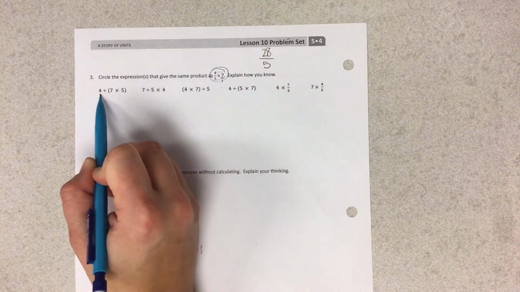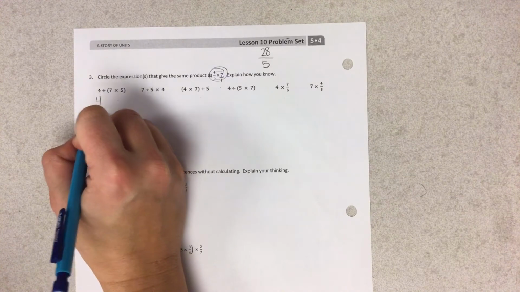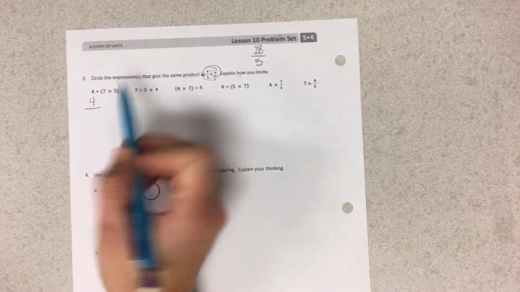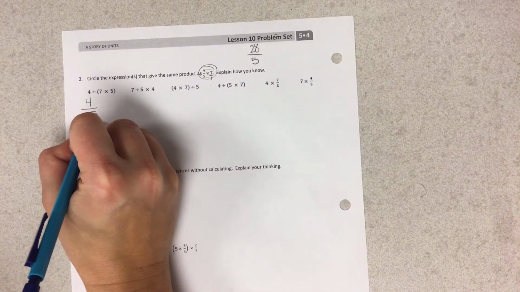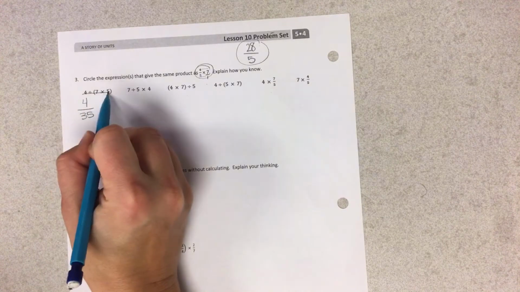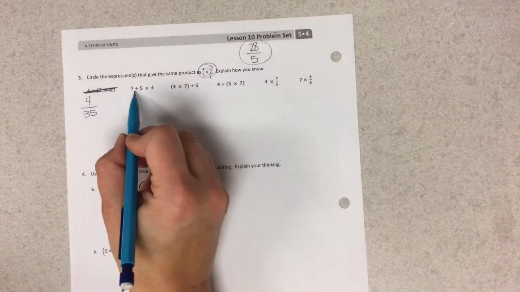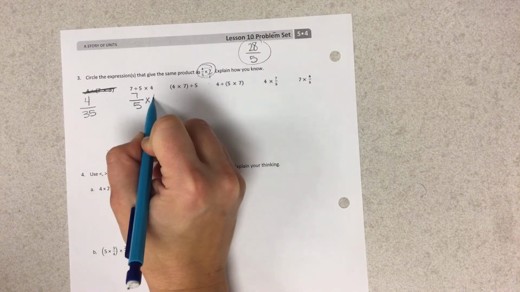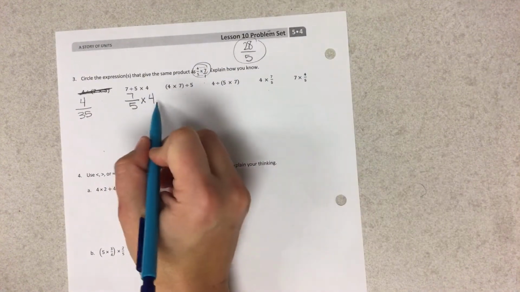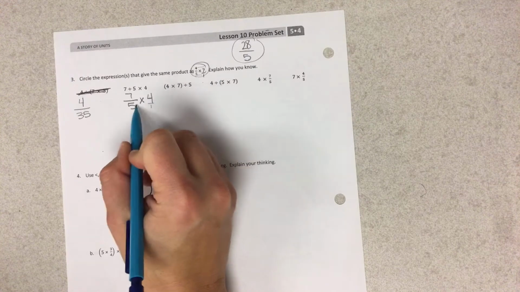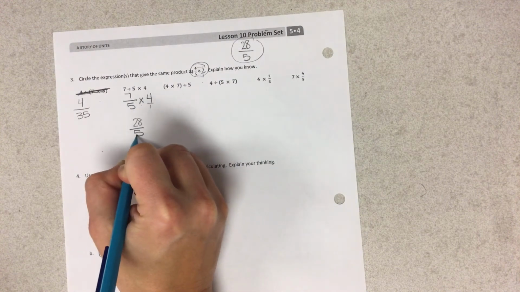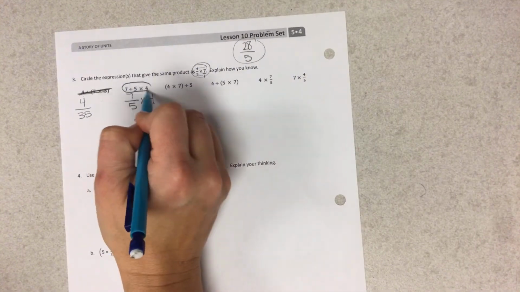Okay, so when I see this, I see 4 divided by, because remember you've got your divided by, what's 7 times 5? Well, that's 35. Does that match that problem? No, it does not, so that is not correct. I'm actually going to cross this off. So then here I see 7 divided by 5 times 4. Okay, so guys, remember I see this, that 4 over 1, I just multiply across. 7 times 4 is 28/5. Does that equal it? It sure does.